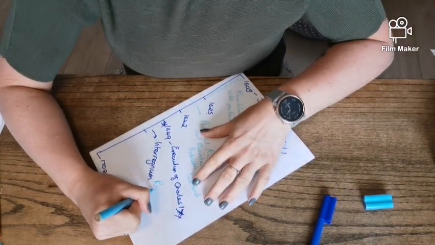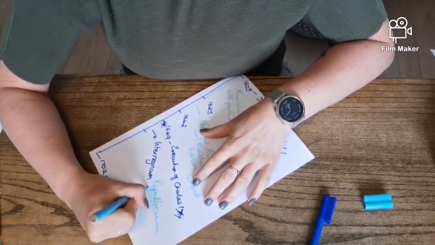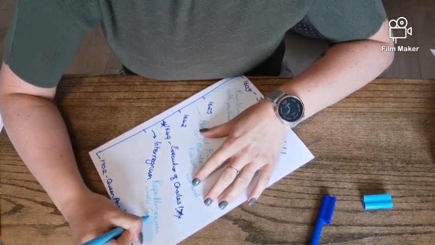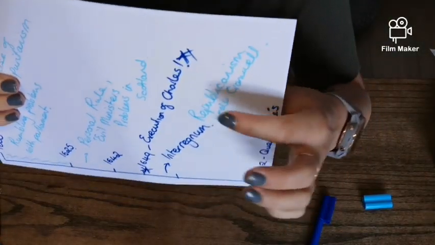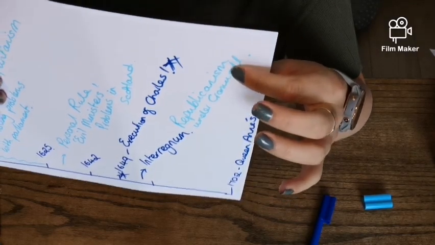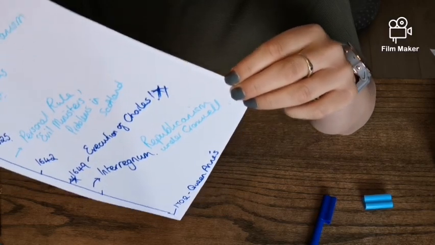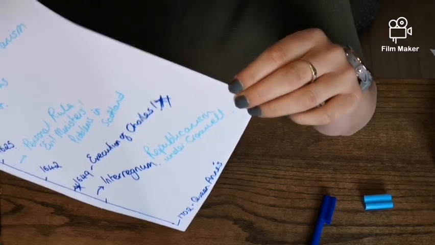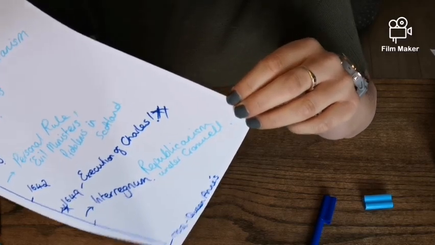So I could put republicanism under Cromwell here, because I know I will need to research more about Republican ideas and the ways in which Cromwell tried to establish a republic and why it didn't work out, why there were too many disagreements within Parliament for that to work out.